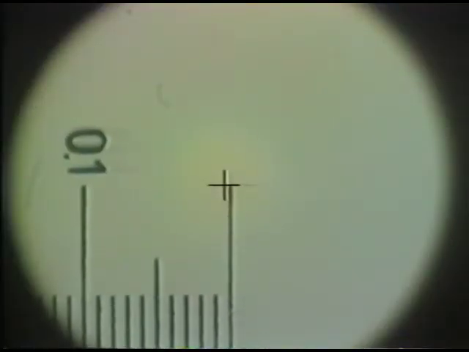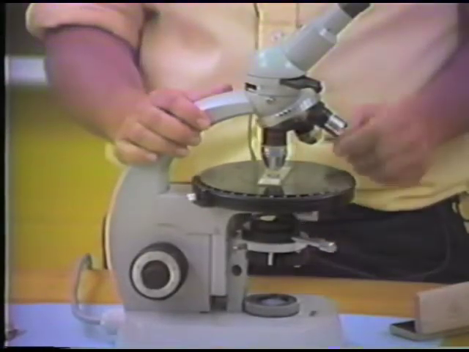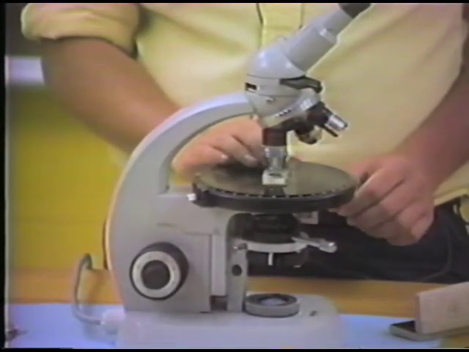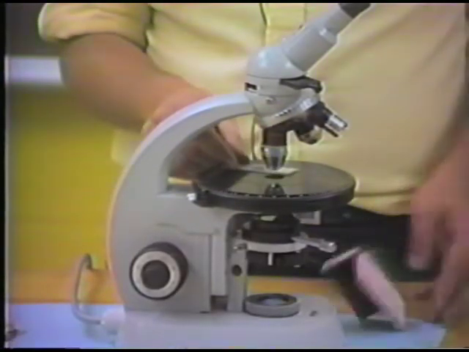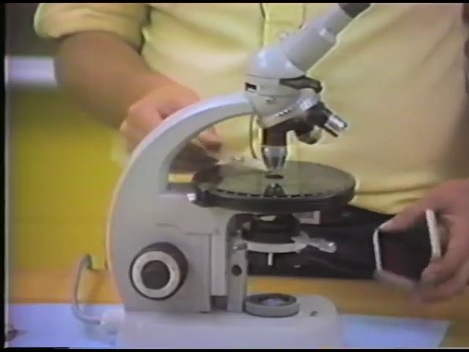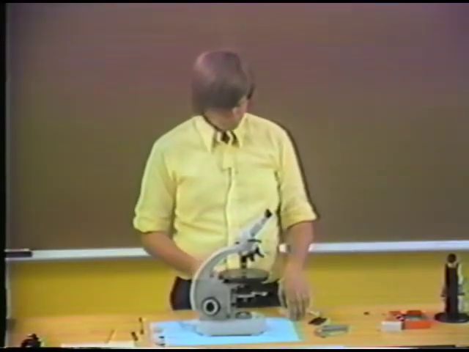Now the graduations are getting quite large, as you can see, and the distance from the center to the edge of the field of view is approximately 0.14 millimeters. These will be different on different microscopes. You should measure your own field of view on your own microscope and keep this as a reference so that you constantly know what the scale is of materials that you're looking at.